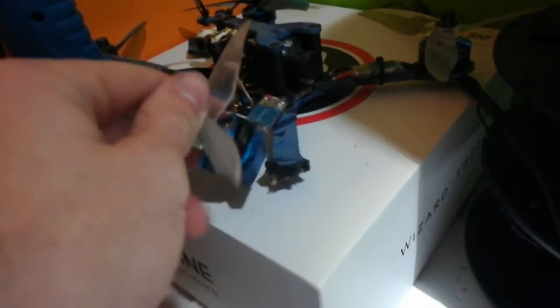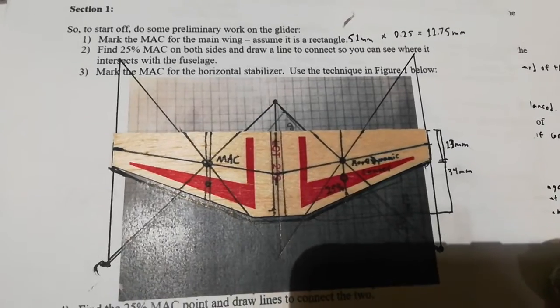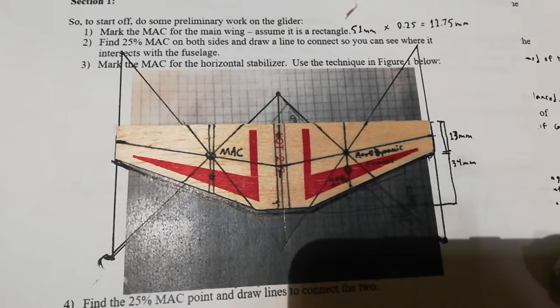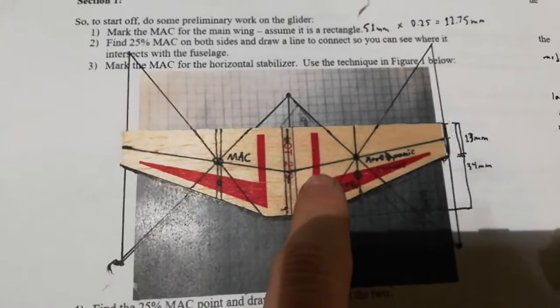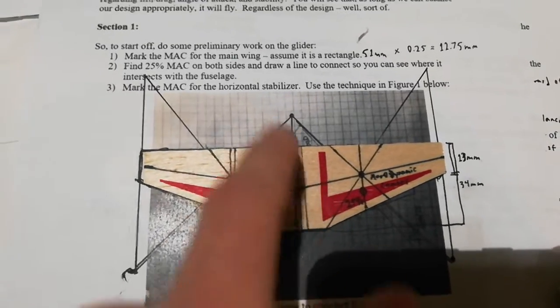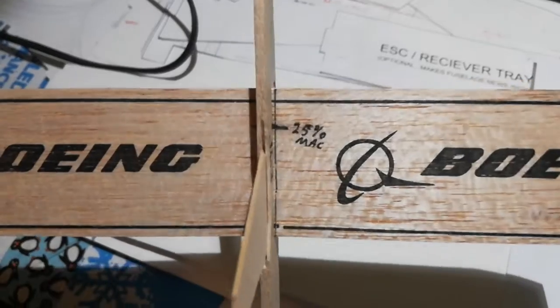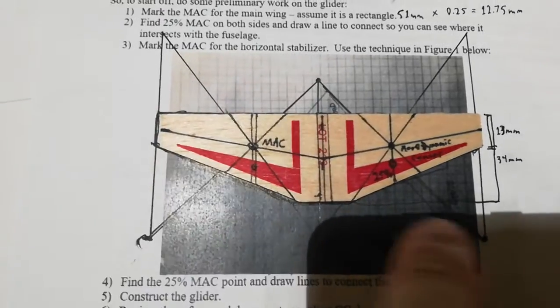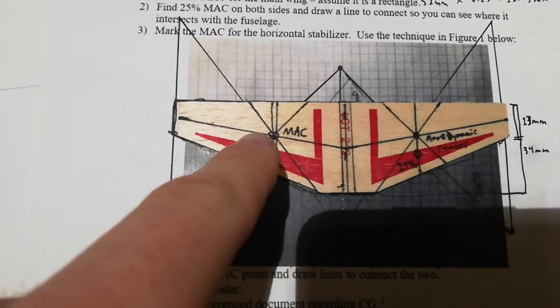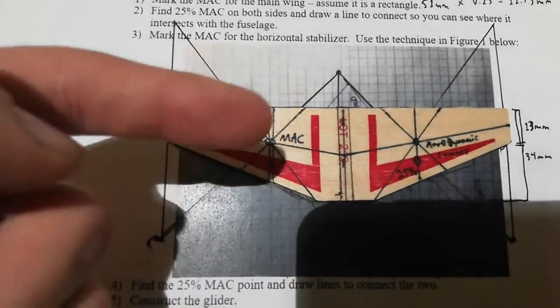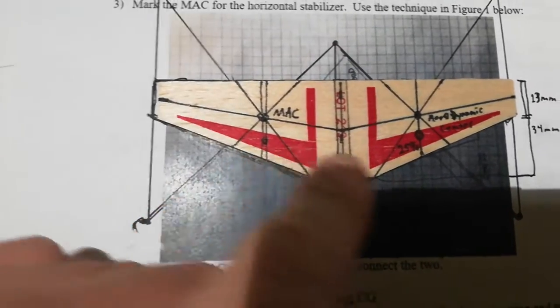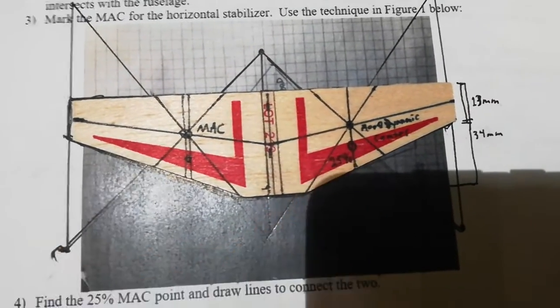And this possibly quite broken quadcopter here. The first task was finding the mean aerodynamic center of the horizontal stabilizer and the 25% aerodynamic center on the wing. So we have that marked here. As you can see, I did the angular calculation here for finding the mean aerodynamic center and then found the 25% mark right there.